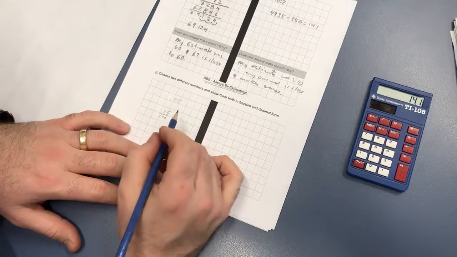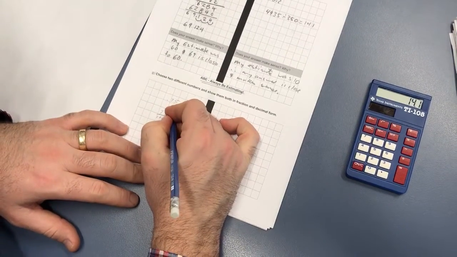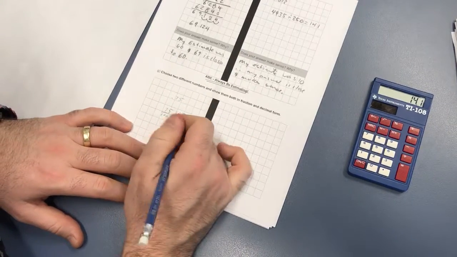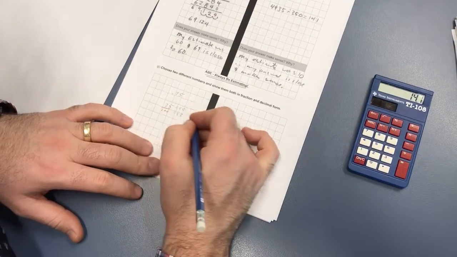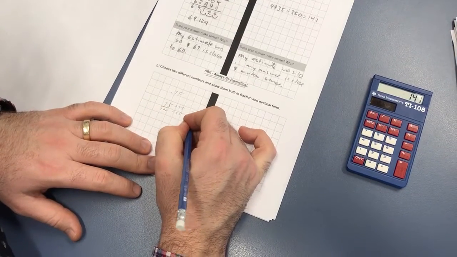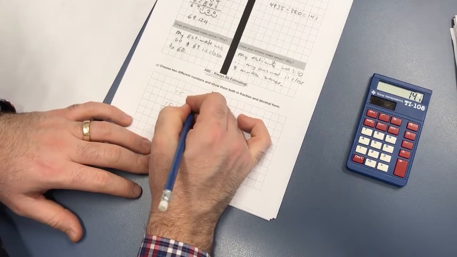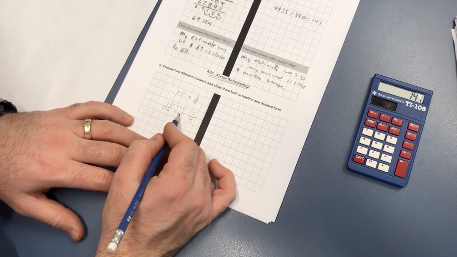Now this isn't good enough though, because I know that I can simplify this. If I divide these both by 25, I know 75 divided by 25 is 3, and 100 divided by 25 is 4. 0.75 equals 3/4.